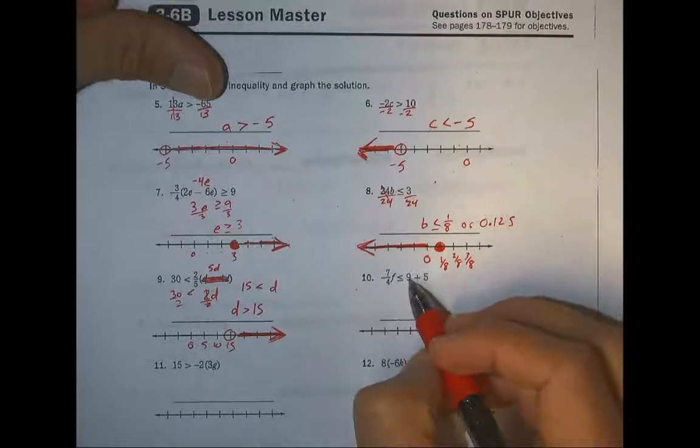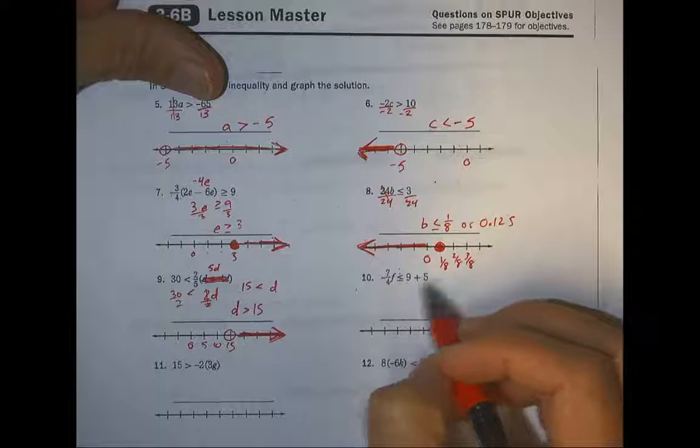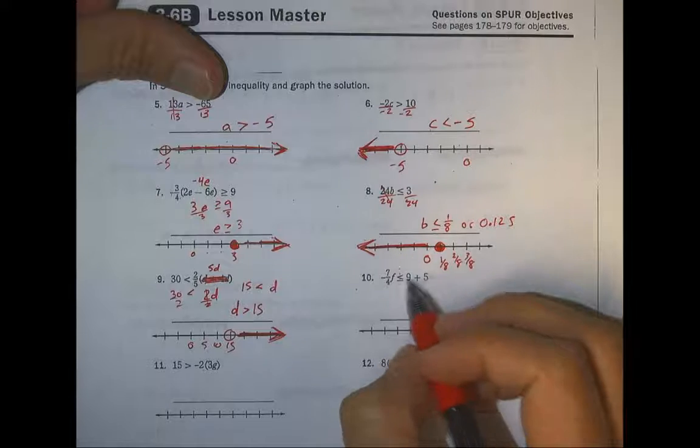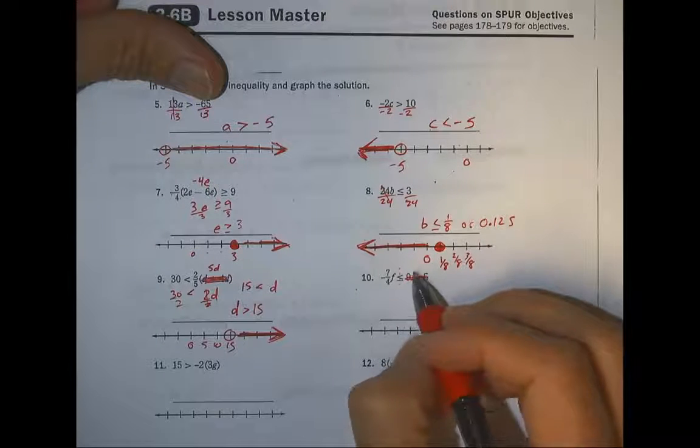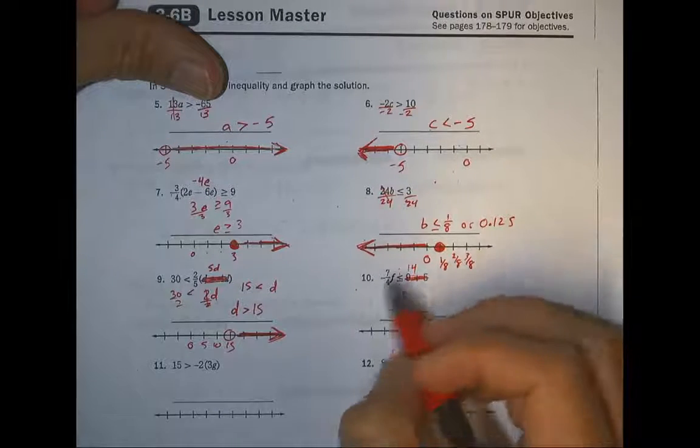Okay, number 10. The right side here can be simplified. Remember, we have a dividing line. If things can be simplified on the left side or the right side, you combine them. You can't combine across your dividing line, but you can on the same side. So the 9 plus 5 just becomes 14. So we're trying to solve this.